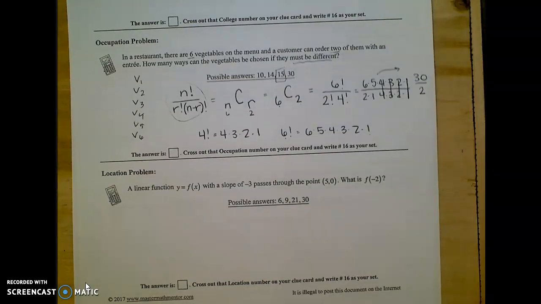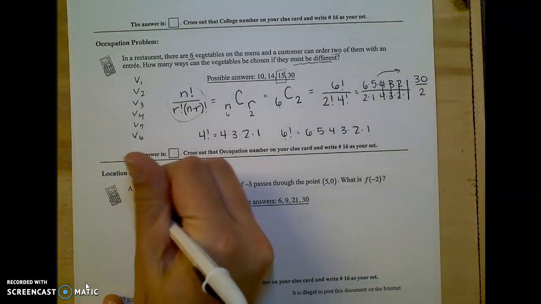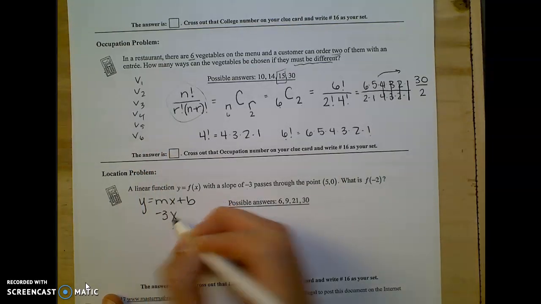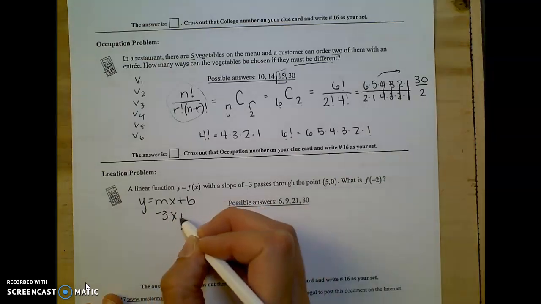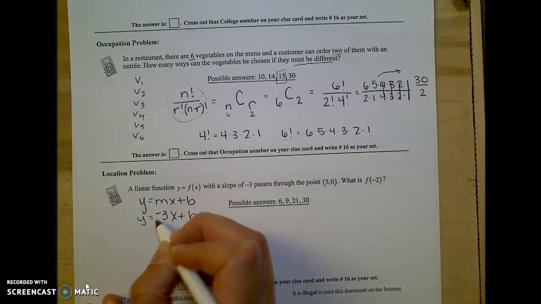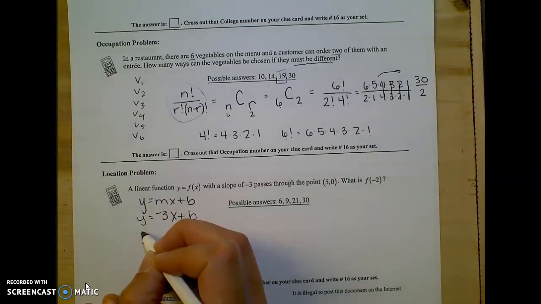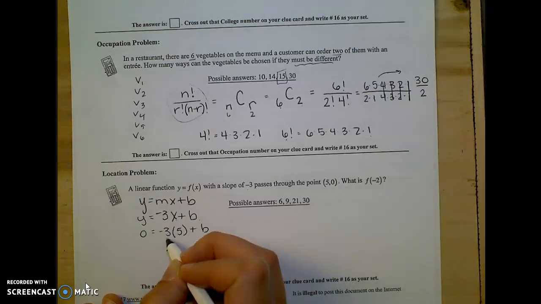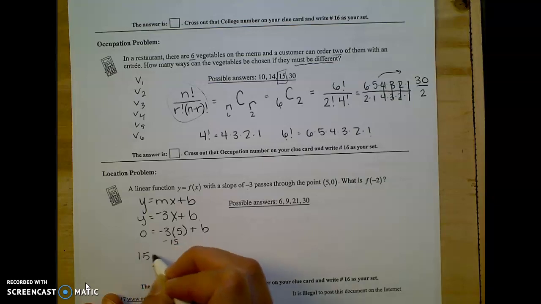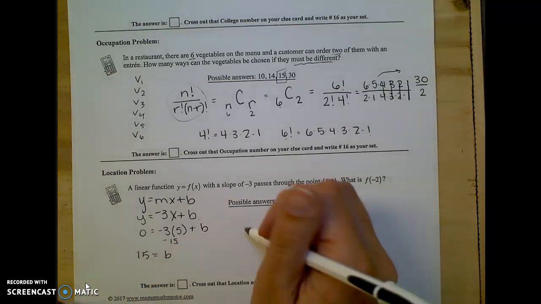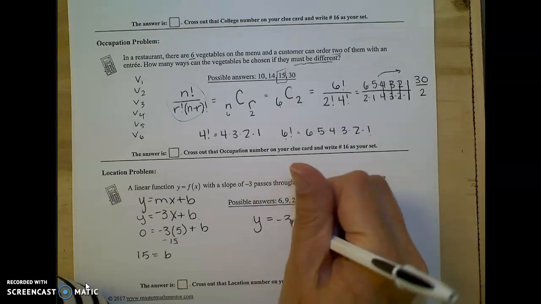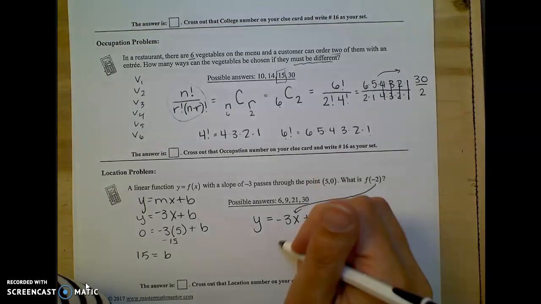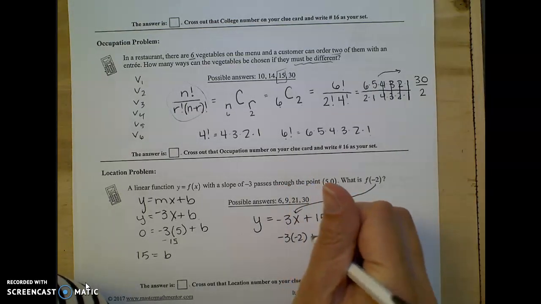Okay, the last one on here is a little bit easier. We have a linear function, so like a y = mx + b thing, with a slope of -3, so that's great. Passing through the point (5, 0), I don't think that's my y-intercept, but I can plug in for x and y and find my y-intercept, so 0 = -3 times 5 + b, so it's going to be -15, which I'll add over, so my y-intercept is 15. So my equation is y = -3x + 15, and they want me to plug in -2, and so I think you can get your answer after that.